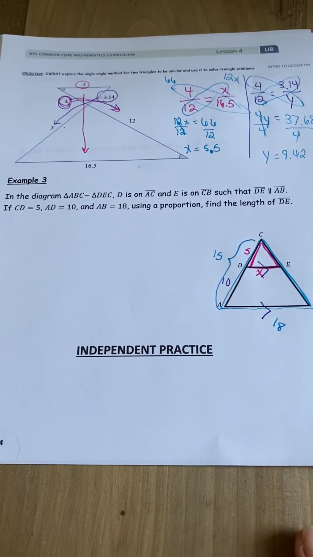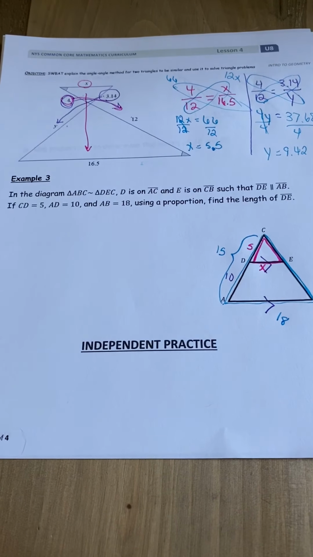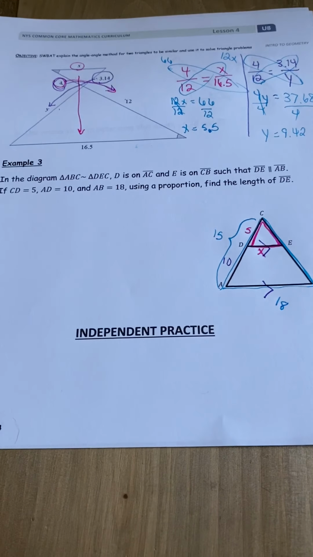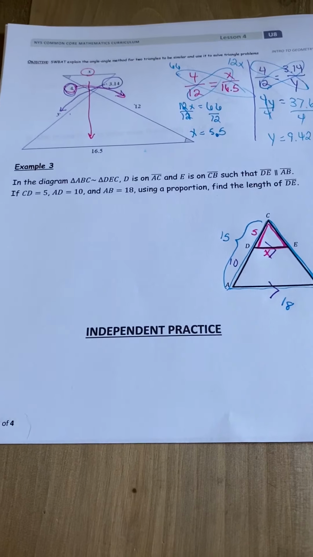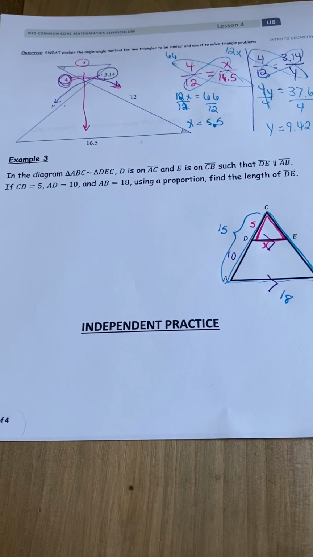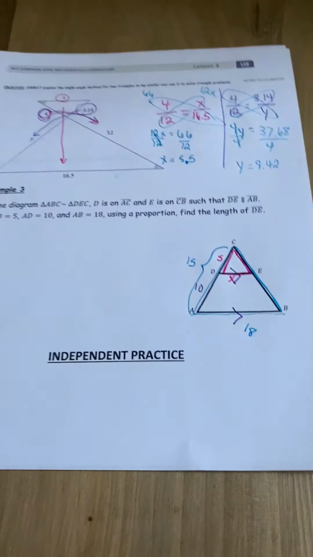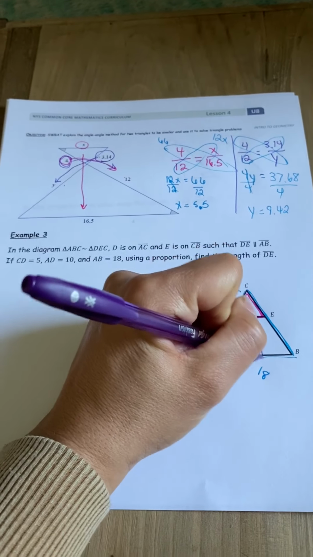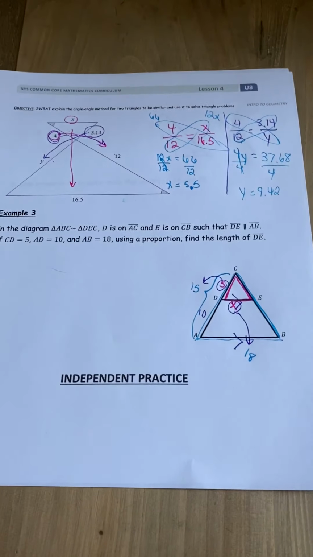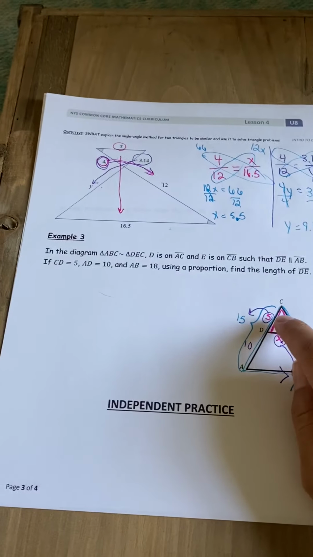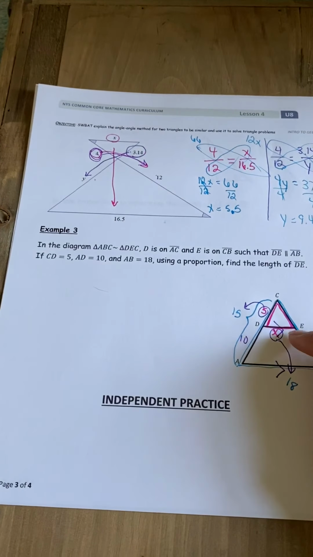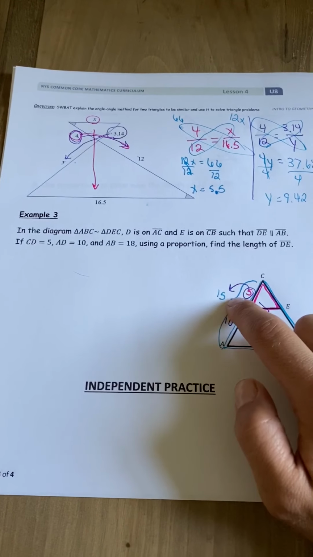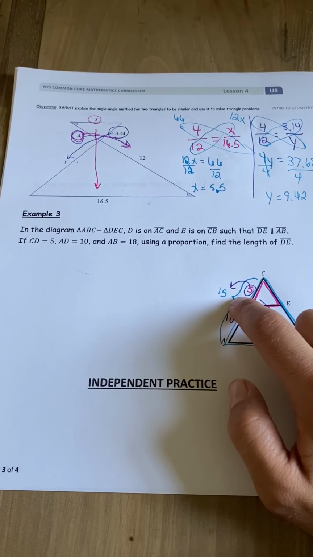They're already telling you that they're similar, so you know a bunch of things. You know that corresponding angles are congruent. You also know that the sides are in proportion. So you can just go ahead and set up a proportion here. I'm going to go pink to blue, pink to blue. What you guys need to realize is a lot of you are going to mess up and do 5 to 10 and then X to 18. They're giving you that 10 so you can figure out that 15. That's where the biggest mistake is going to lie for you guys.